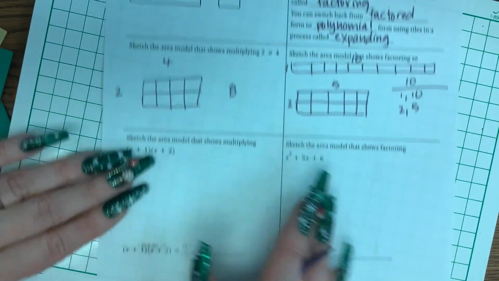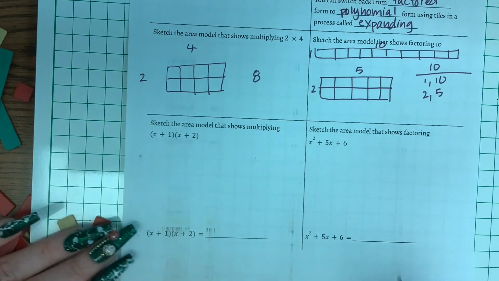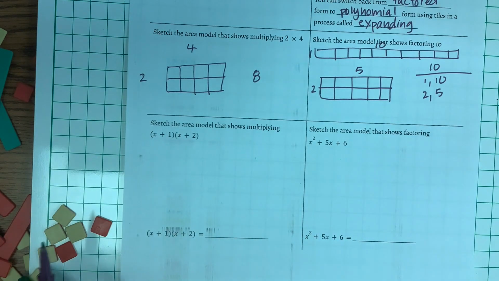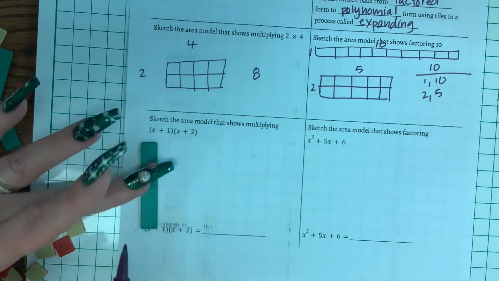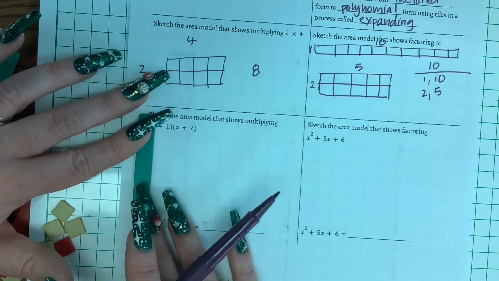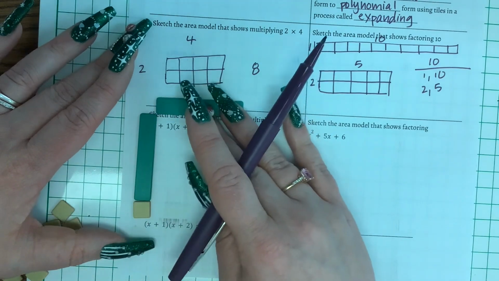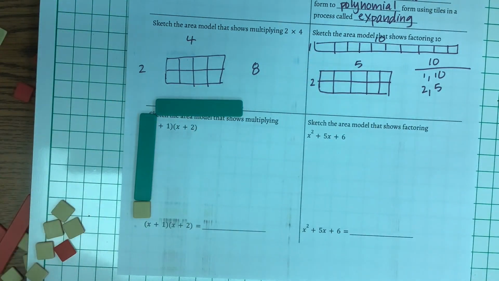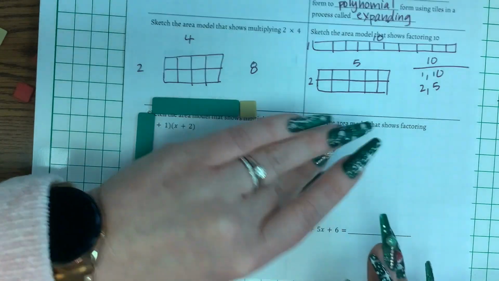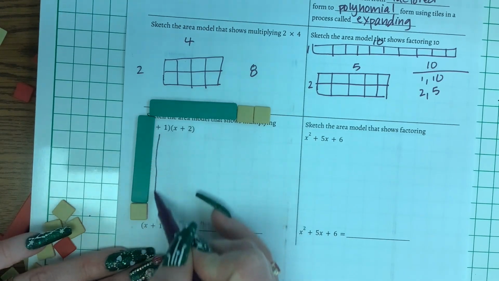Okay, so now let's start introducing some x's. So I want to create an area model that shows multiplying x plus 1 times x plus 2. So this would be x plus 1, and my other side is x plus 2. So let's go ahead and sketch this out.